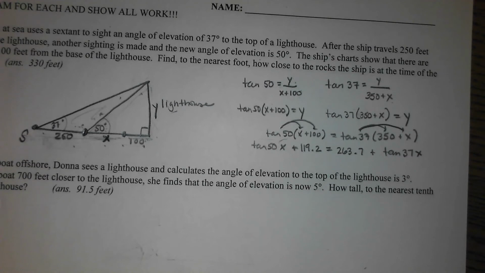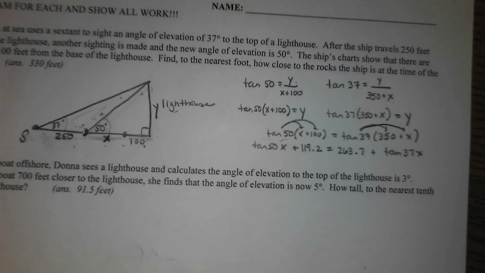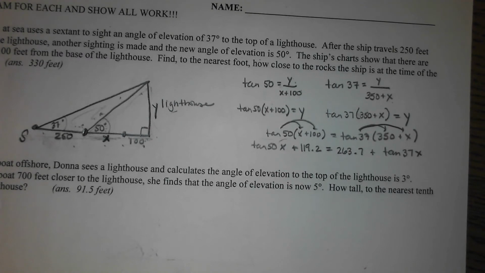So now, I'm going to get all my x's on the same side. Yeah, but it's like tan of 50 minus tan of 37 isn't going to be like tan of 13 though.